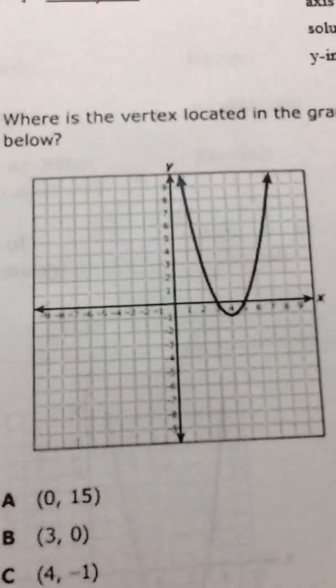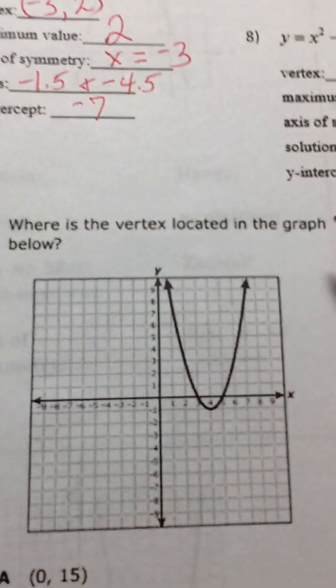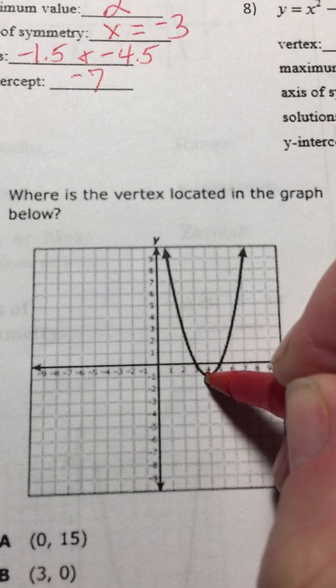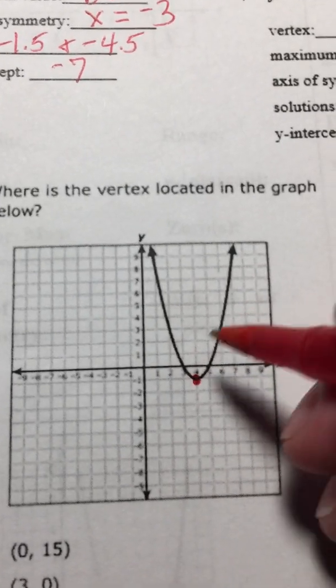All right, moving on to the next section. These are some questions that you might see on the STAAR test. It says, where is the vertex located in the graph below? Well, of course, the vertex is this little point here where it's changing direction. So we want the ordered pair that goes with that.